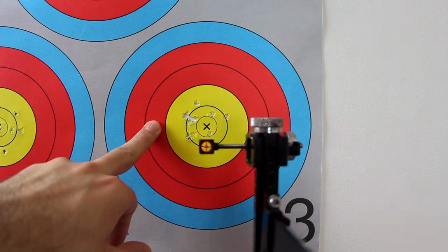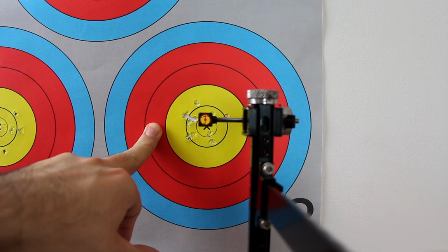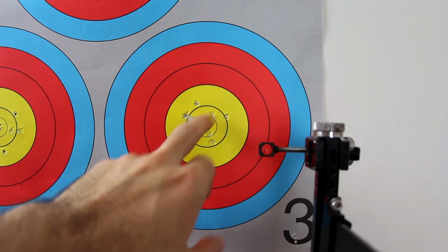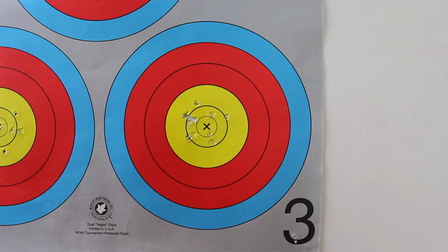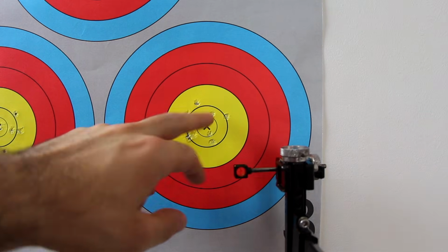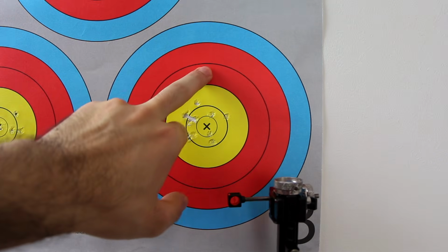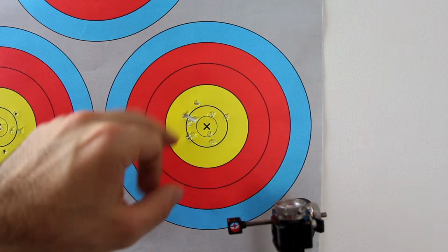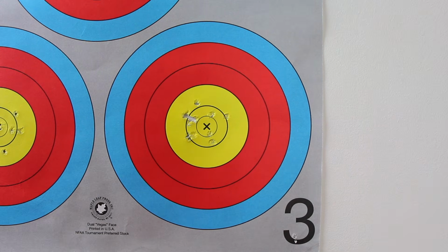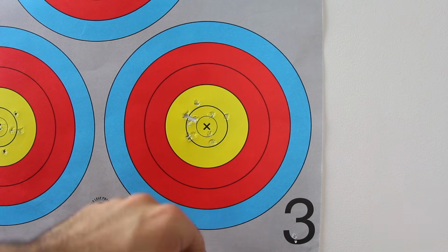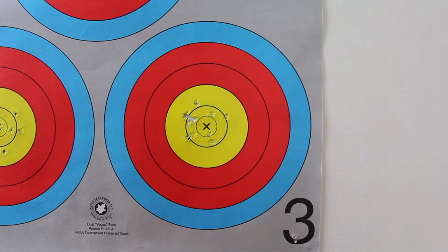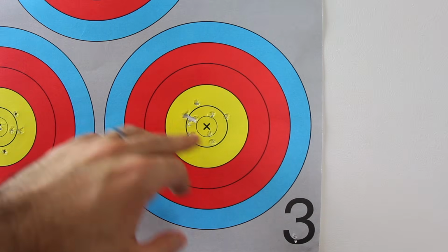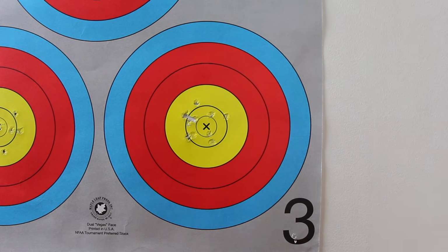Likewise, if your arrows go left, you move your sight left, because then this will make you move your bow to the right to get the sight and the arrows in the middle. So it's very simple. You simply follow your arrows around the target. If your arrows are going high, you move your sight up. If the arrows are going down, you move your sight down. If your arrows are going left, you move your sight left. If your arrows are going right, you move your sight right. And if they're going low left, then you move your sight down and left, and so on. And obviously the amount you move your sight depends on where exactly the arrows go on the target. So this is basic sight theory, and this is how you move your sight around and get the correct adjustment.